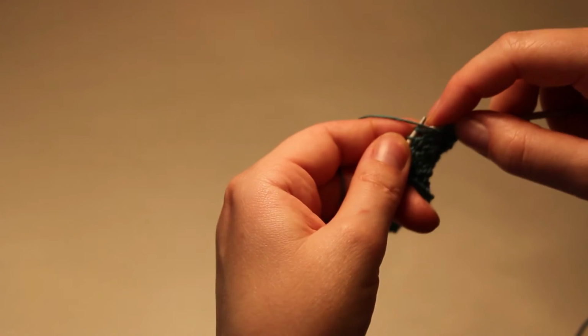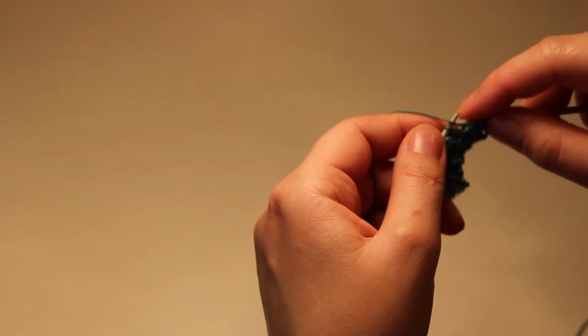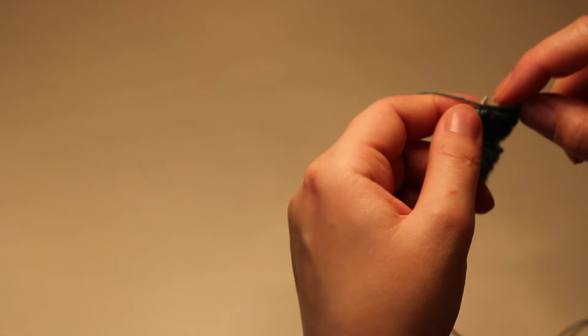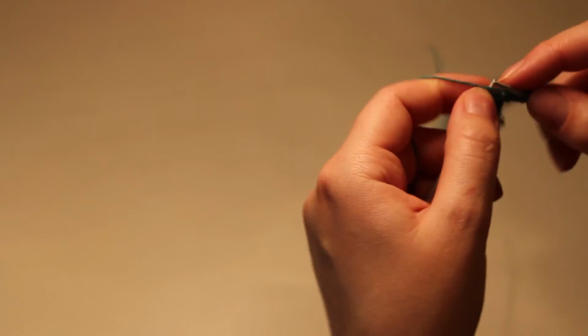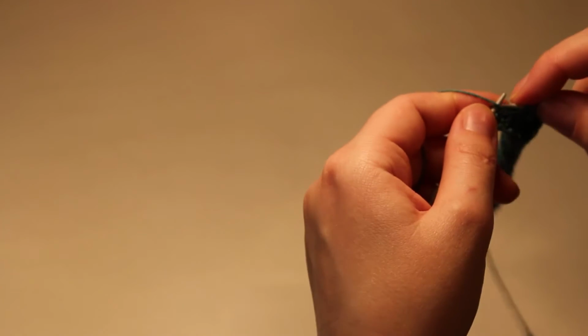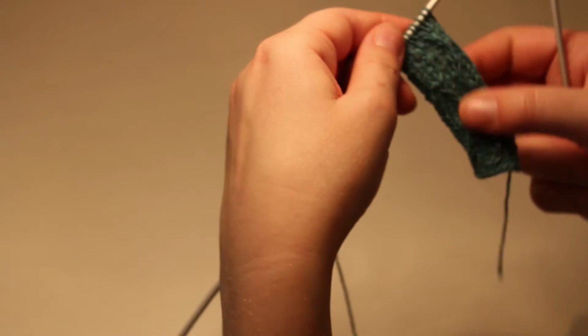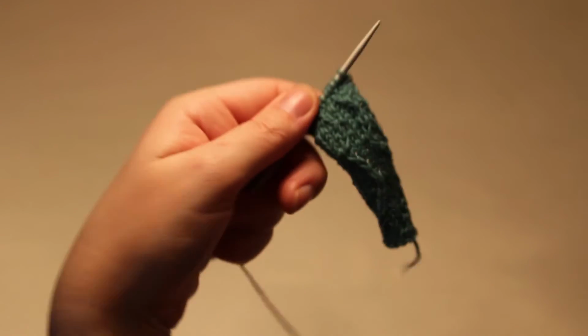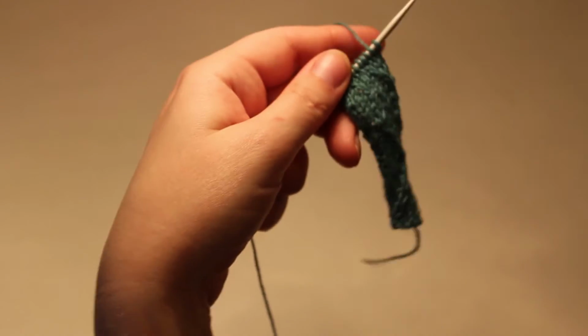Oh, and I should also mention that when I go on the backside here, I'm just purling every stitch. So I don't have some special thing that I do to the back, I just purl. So, here we are. It will still look continuous even though every other stitch going upwards actually hasn't been twisted.